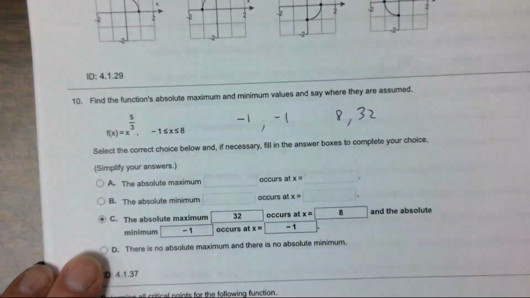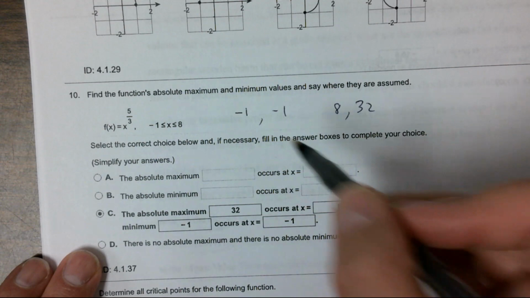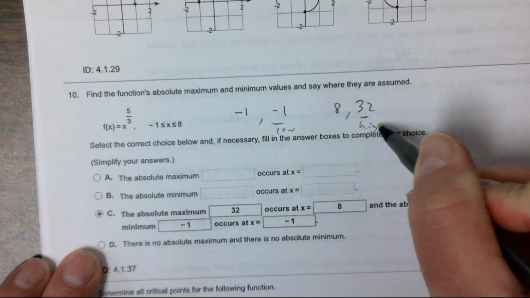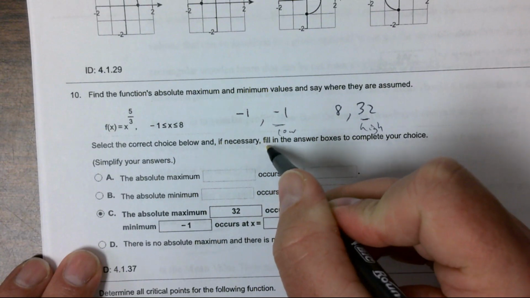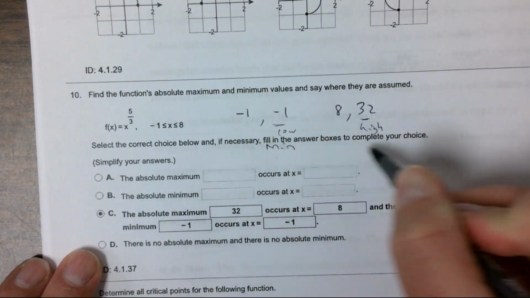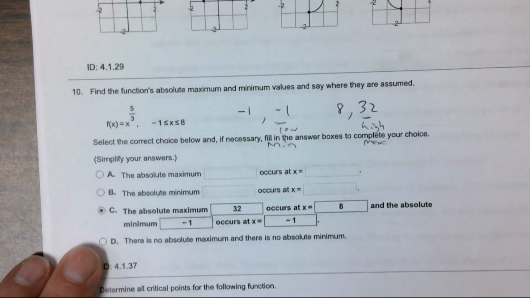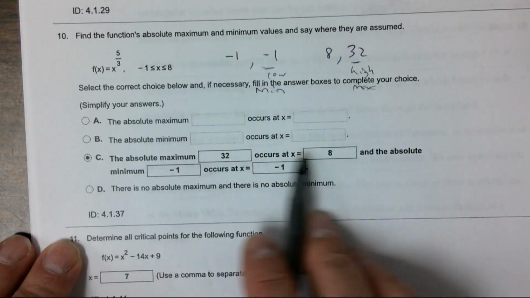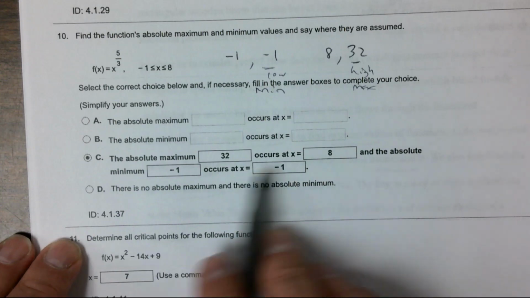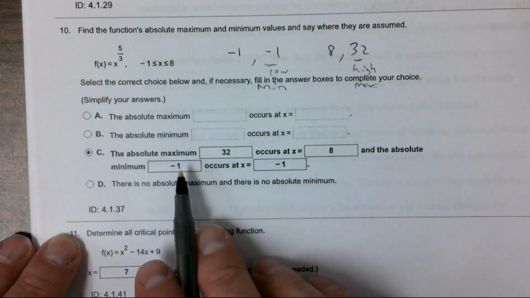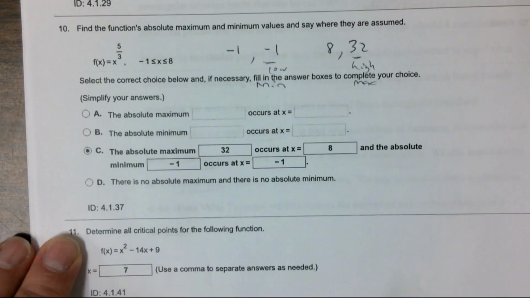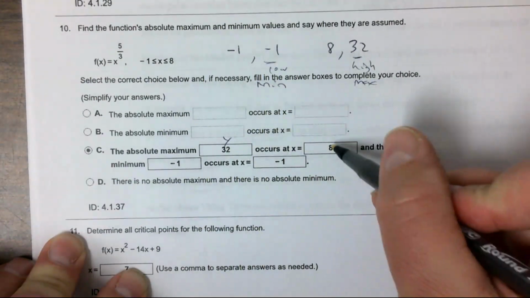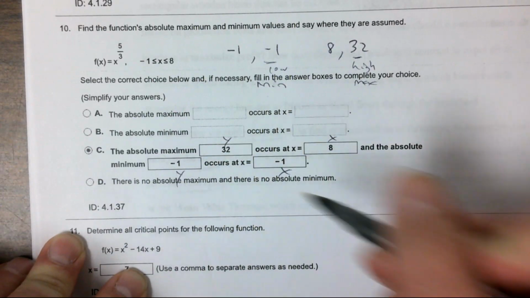And then you can say, well, -1 is low, 32 is high, which makes the low one the minimum and the high one the maximum. So the y answer is 32, and that happens at 8. The low one is at -1, -1. Again, these are the y answers. This is the x, the y, the x.